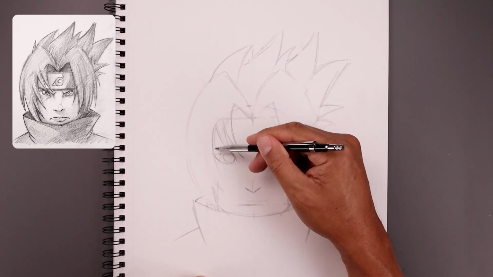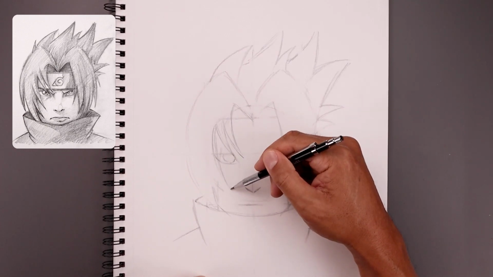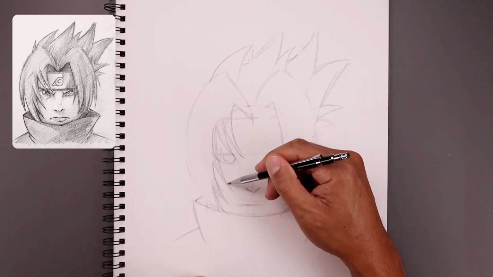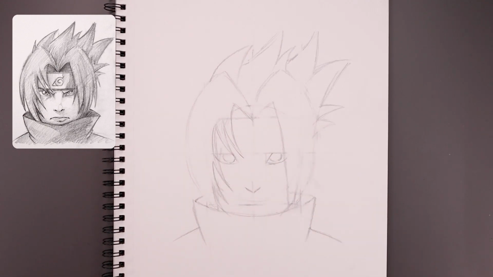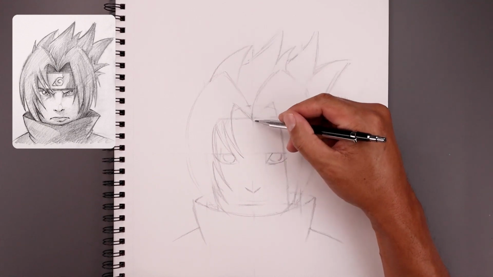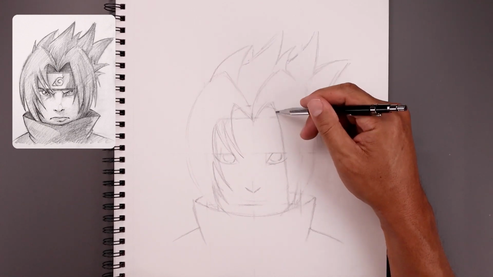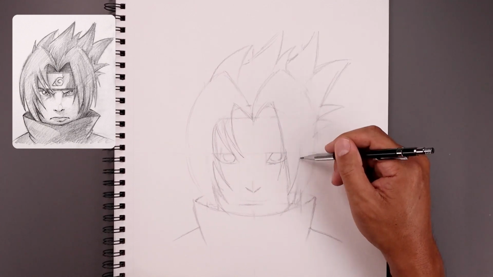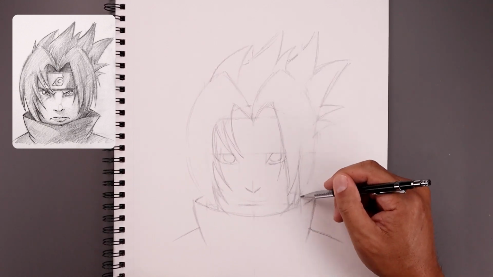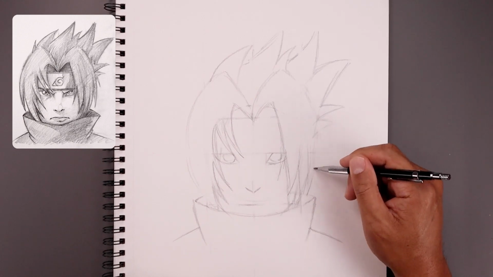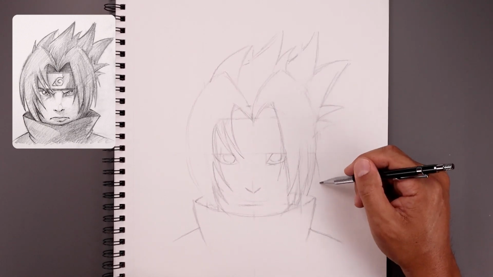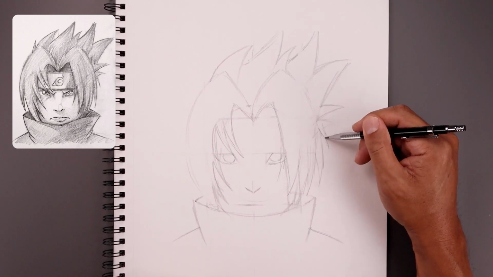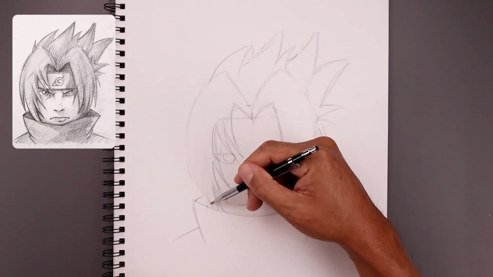Just adding a little bit more detail as we go. Brush this across the face and come down. Just redefining the hair. Just gonna add a few more points along the outside. Go back to the left, we'll do the same thing.